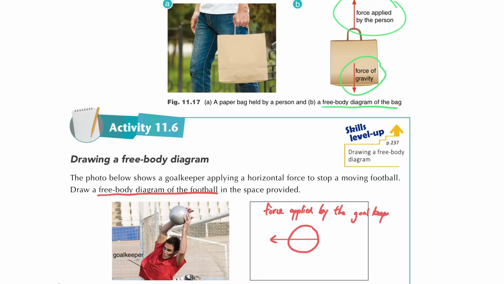But it is not the only force. Can you think of another force also acting on the ball? Since this picture is taken on the earth, there must be a weight of the ball pulling it down towards the ground.